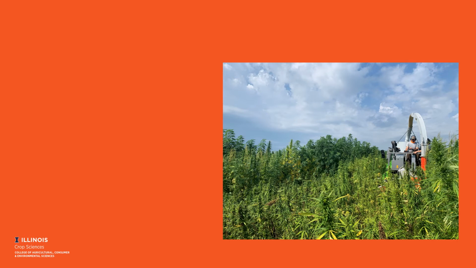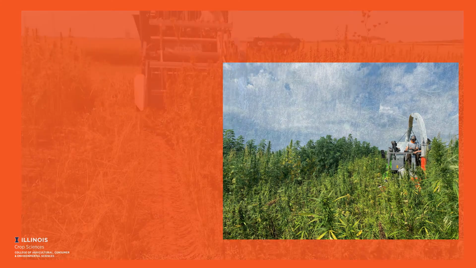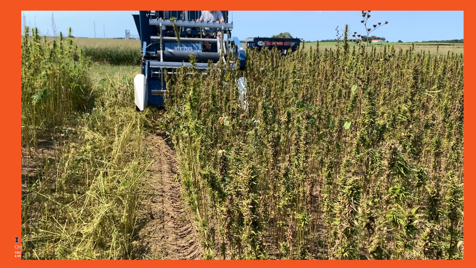We did not do any retting for the fiber trials either, so we just strictly used this chopper, chopped it up, weighed it, and then grabbed a sample for the moisture content. For our grain plots, we use this plot combine to harvest and collect our seeds.